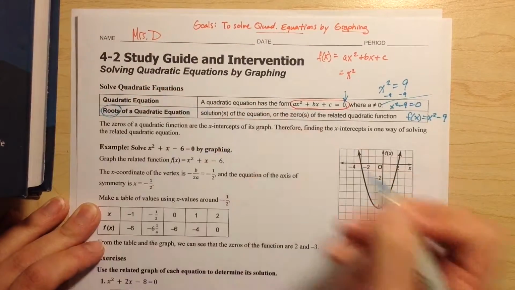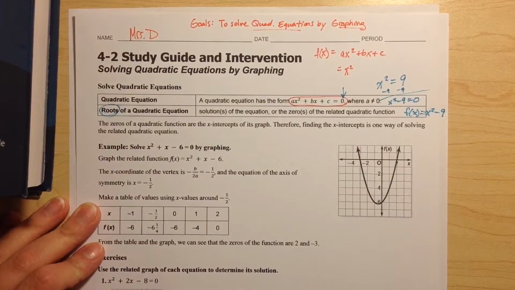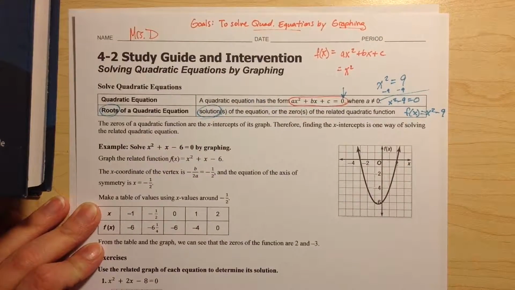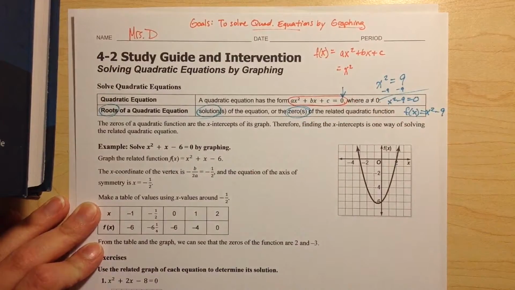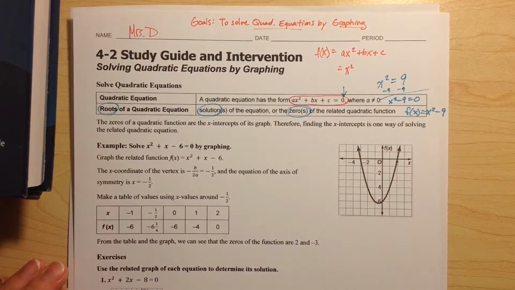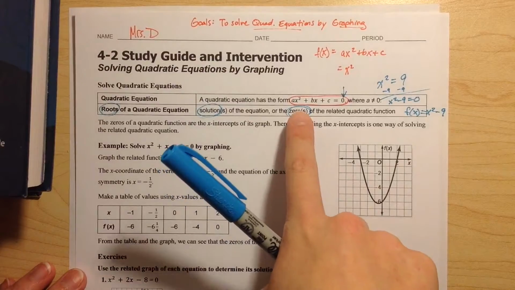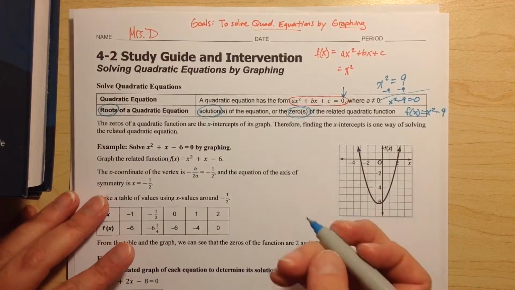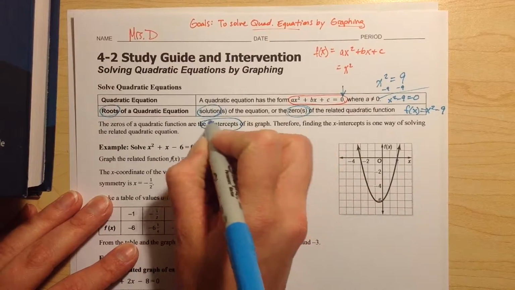We can call them the roots of a quadratic equation. We could also call them the solutions to the quadratic equation, or, especially if we're talking about the graph, the zeros of the quadratic equation. If we call them zeros, we've actually used that word before. That's not unique to quadratic equations. If ever we have a function and we're graphing it, the zeros are the x-intercepts, which is written in this statement here.